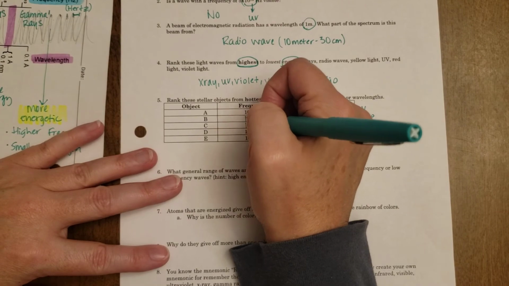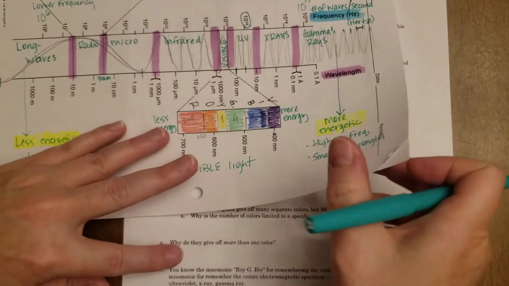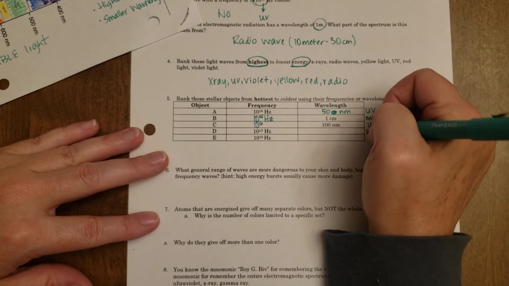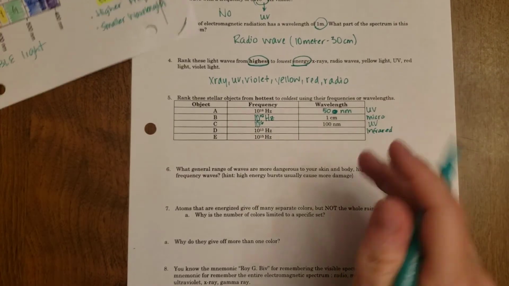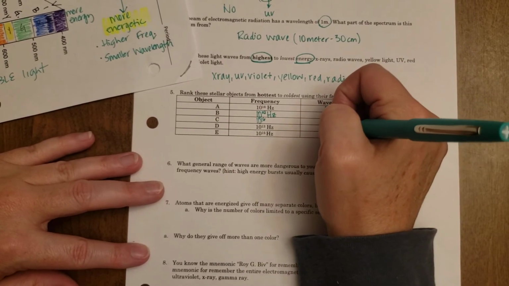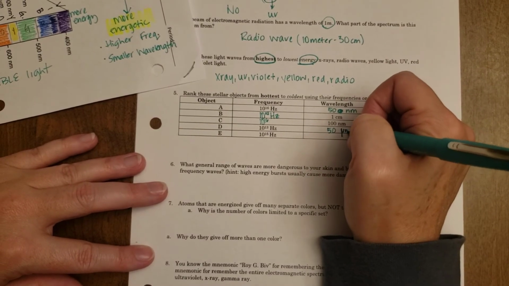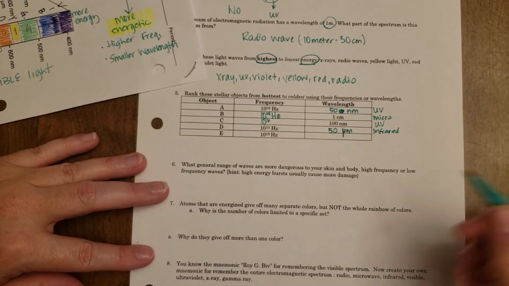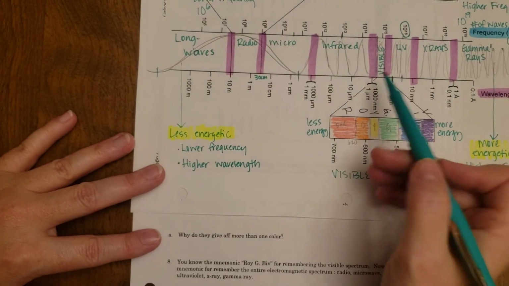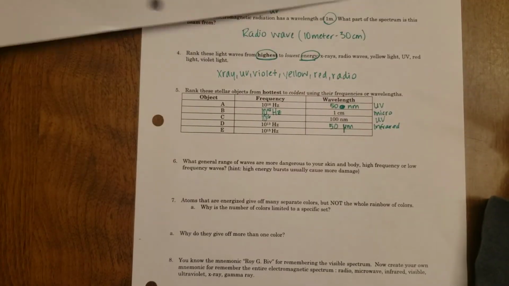10 to the 16th, and that was UV, wasn't it? 10 to the 13th, right in the middle of infrared. Oh, that wasn't the question, was it? I didn't look at the wavelength. For 10 to the 13th, what? That's about 50. I love this symbol. Okay, so watch. You're going to make a backwards Y. Cool, huh? That's for nanometer. And then 10 to the 15th is what? About 100?